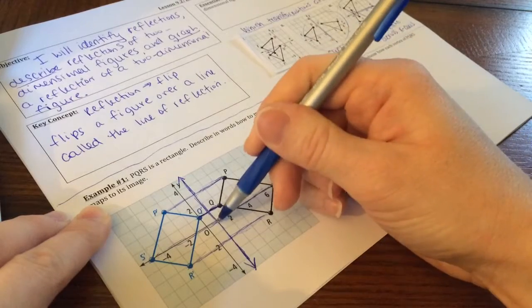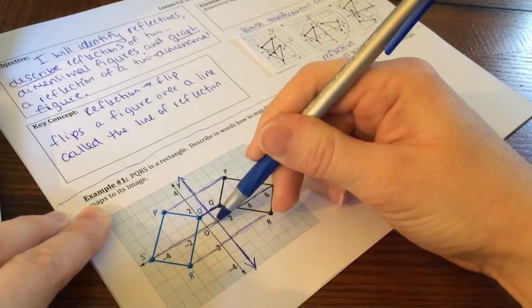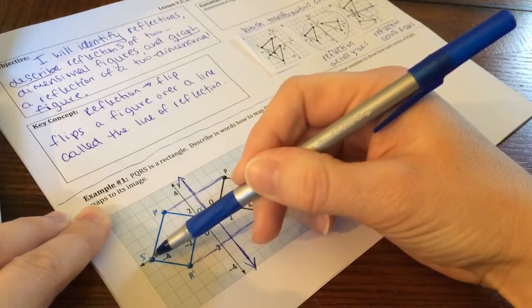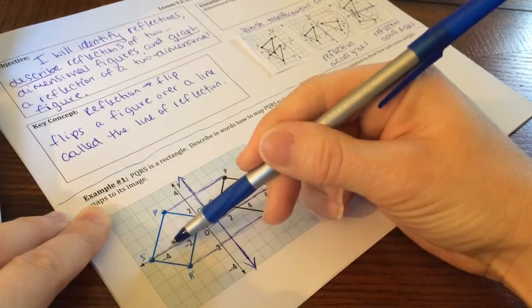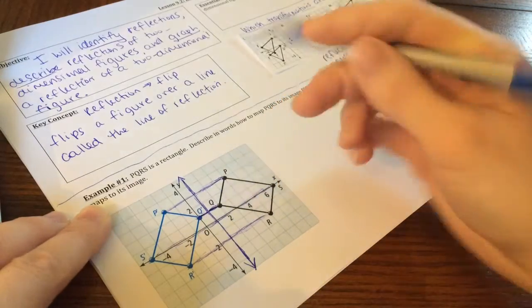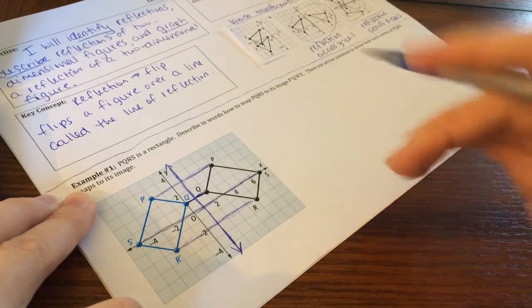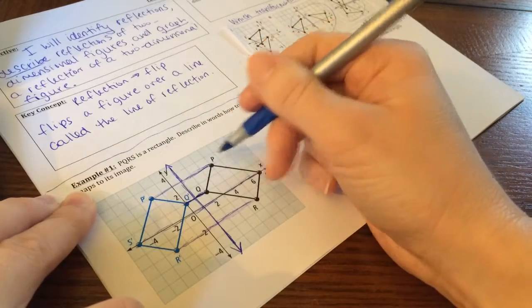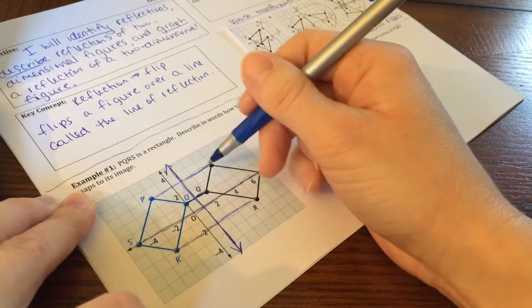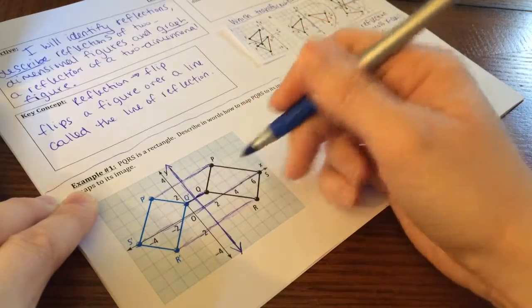Let's do S and S prime. From S to the line of reflection, it is 1, 2, 3, 4, 5, 6 units away. And then S prime to the line of reflection is 1, 2, 3, 4, 5, 6 units. So it works there. Because remember, they told us that when you map a reflection, all the points have to be the same distance. Each point and its image point have to be the same distance away from the line of reflection.